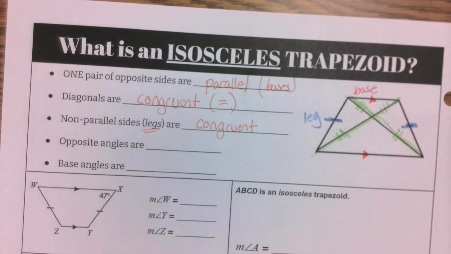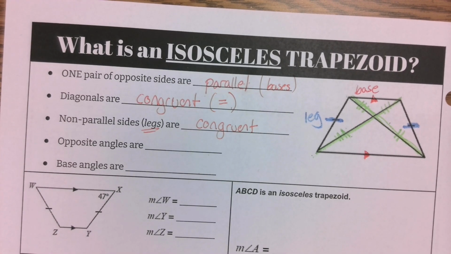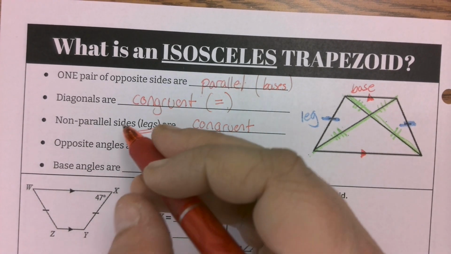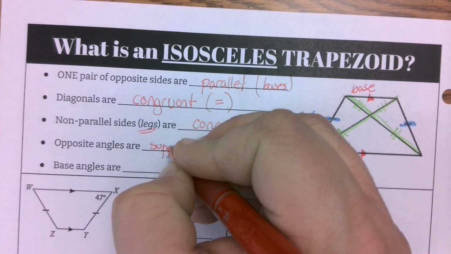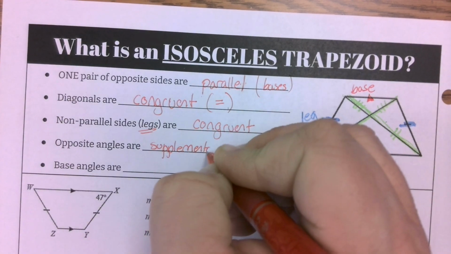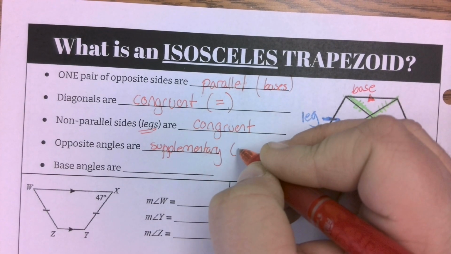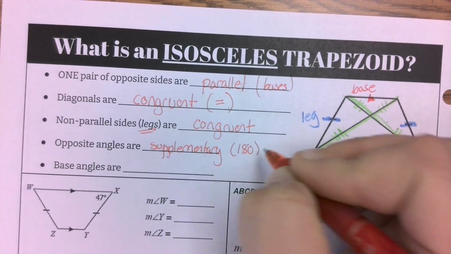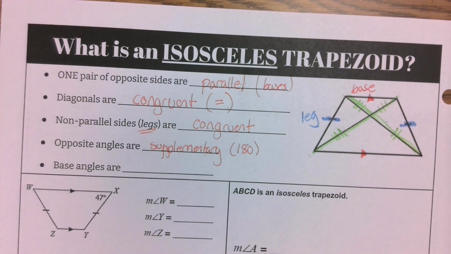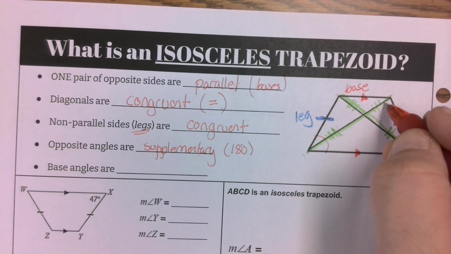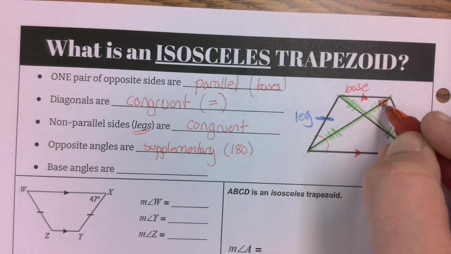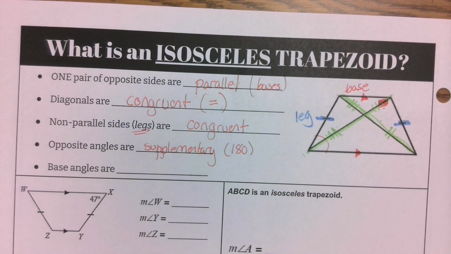The other thing to be aware of is that opposite angles are supplementary, which means that they add up, or sum, to 180. So one of my bottom base angles plus one of my top base angles would add up to 180.